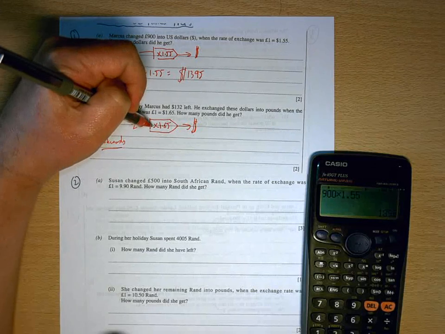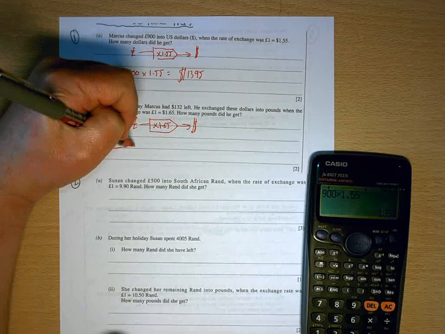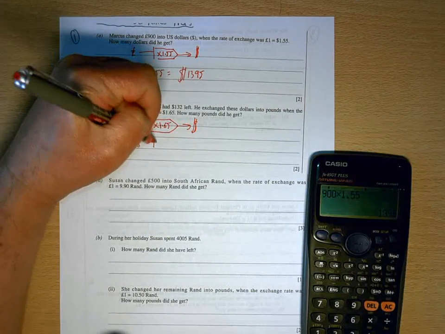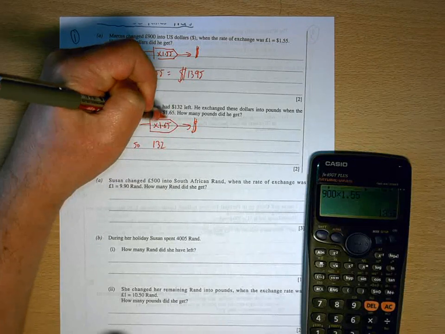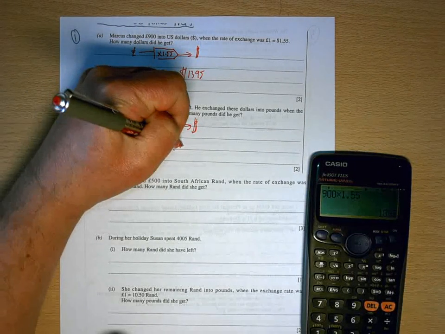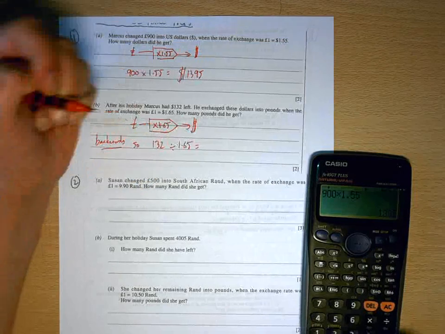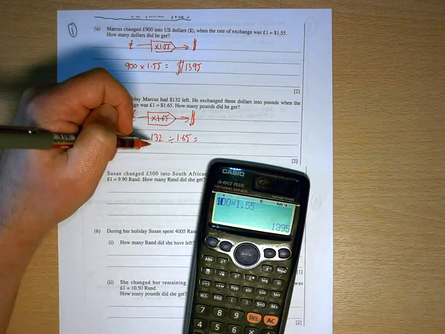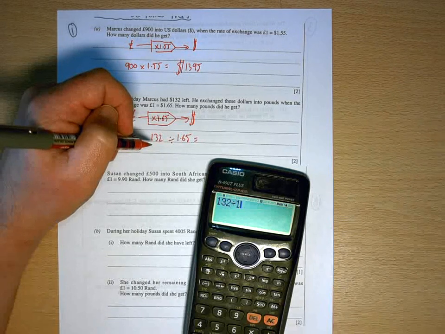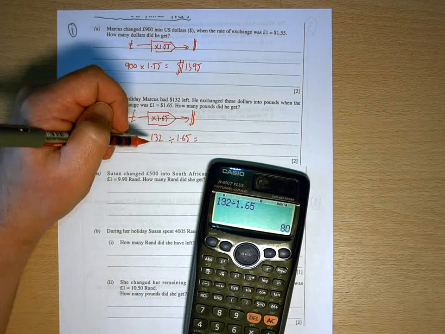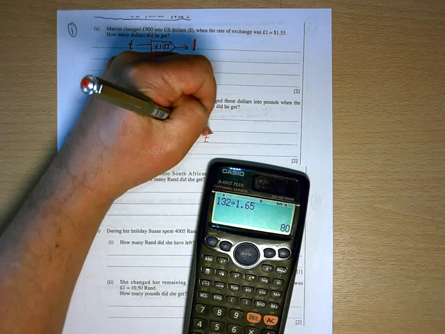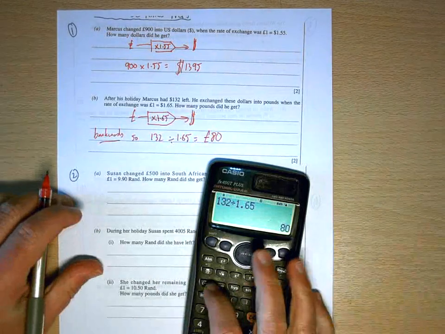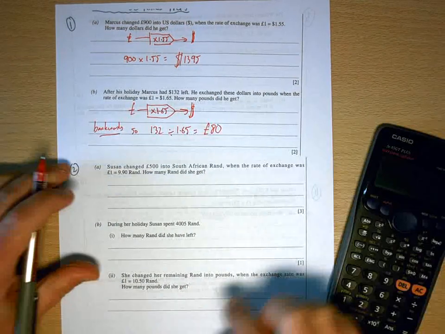So we're going to be dividing by 1.65. So we're going to do 132, which is what he's got left in dollars, divided by 1.65, and that will give us our money in pounds. So that's £80 left.